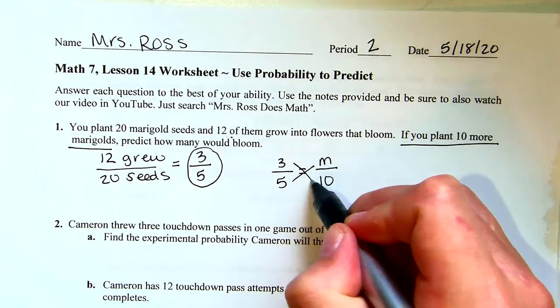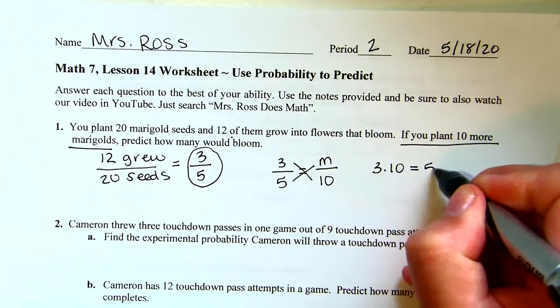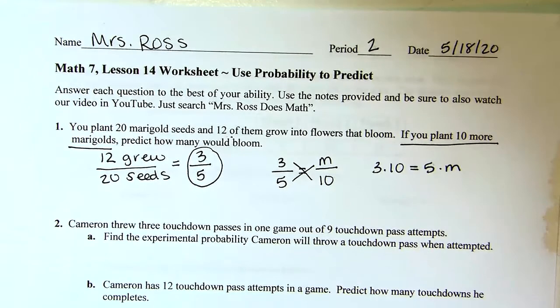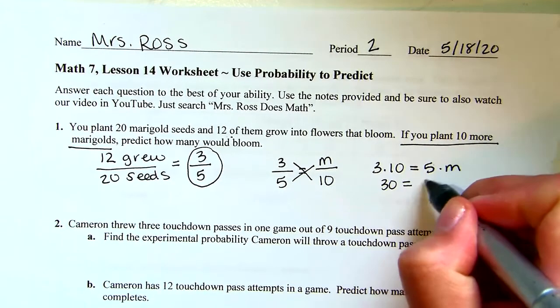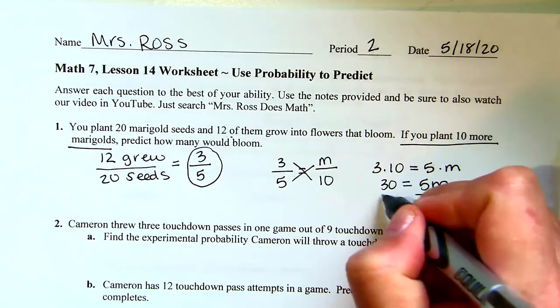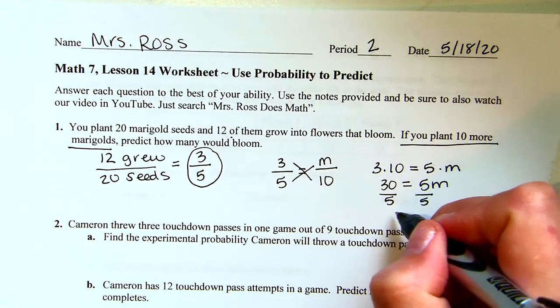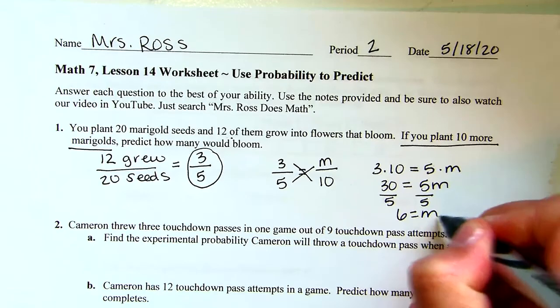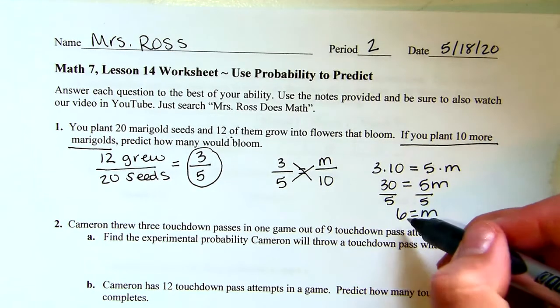So I'm going to have 3 times 10 set equal to 5 times M. M, once again, is for our marigolds. 3 times 10 is 30, equals 5M, because 5 times M is 5M. I'm going to divide by 5 on both sides, and that's going to leave me with 6 equals M. So that means that if I planted 10 more marigolds, 6 of them would bloom.